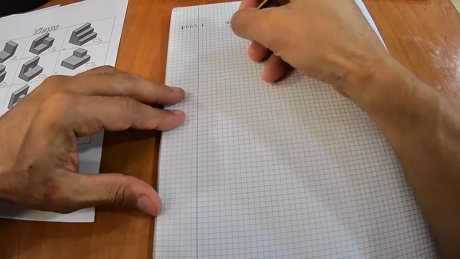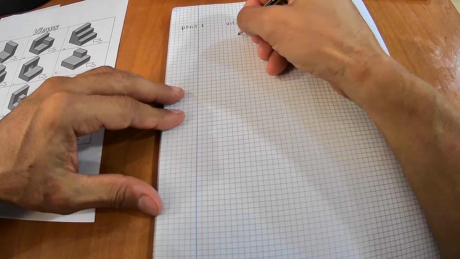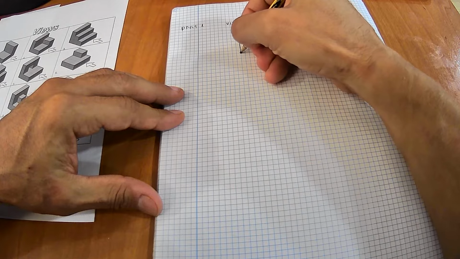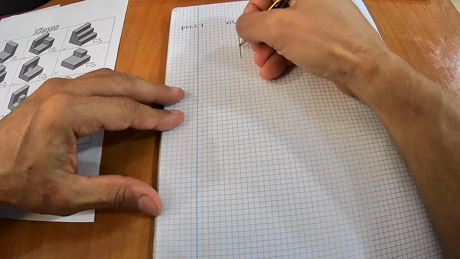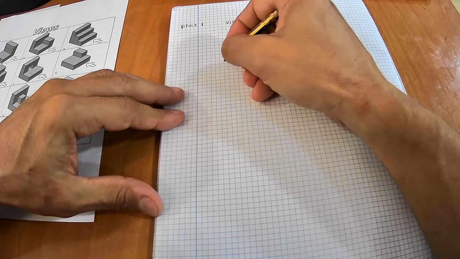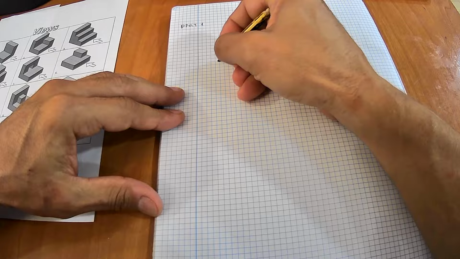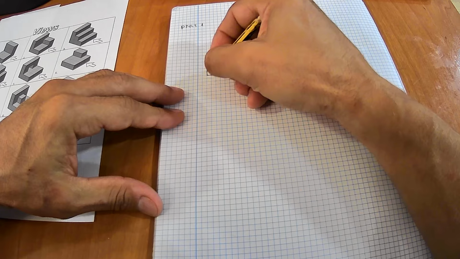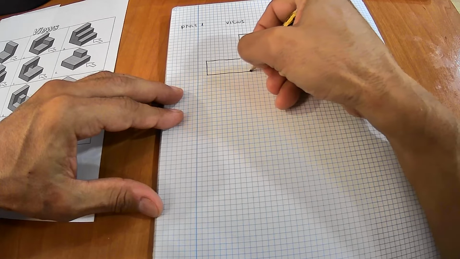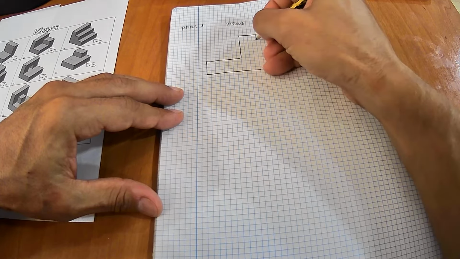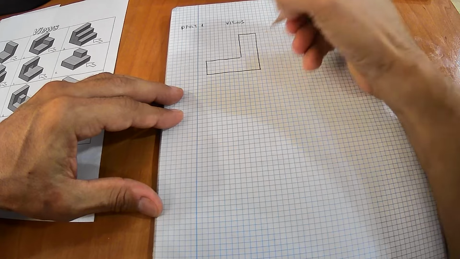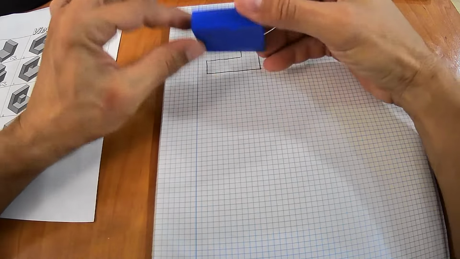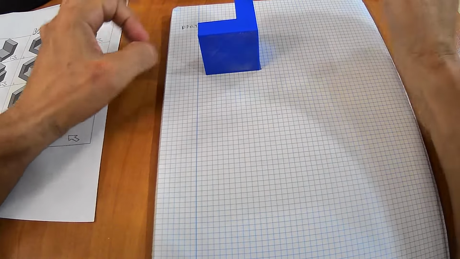so doing this we have to take 4, 8, as I said before, another 8 to the left, 4 downwards, 12 to the right, and finally 12. Okay, this is the part. So we are drawing the front view.